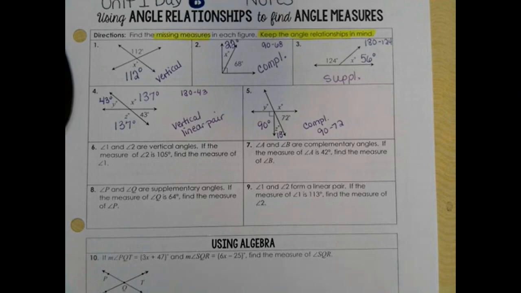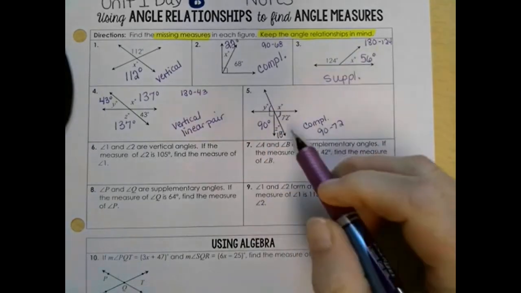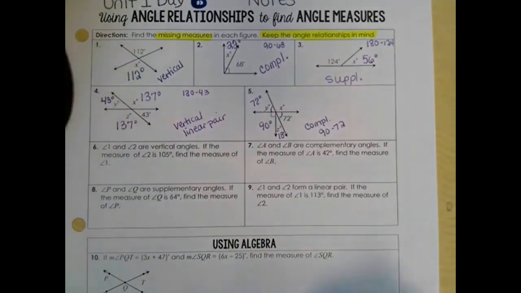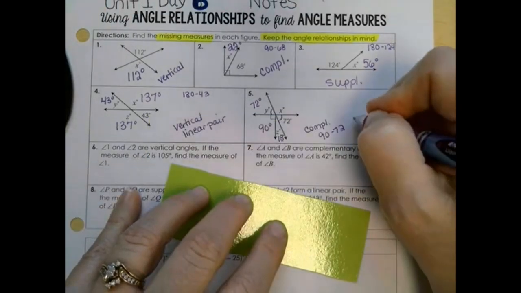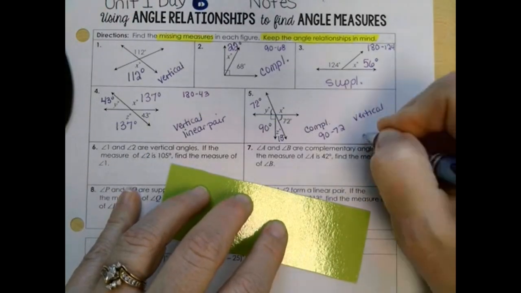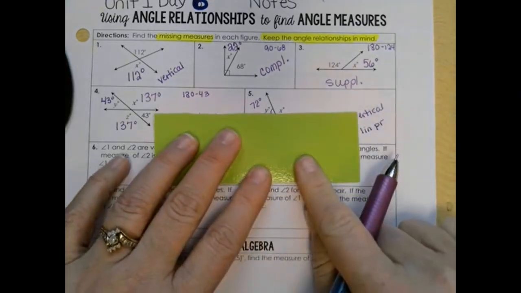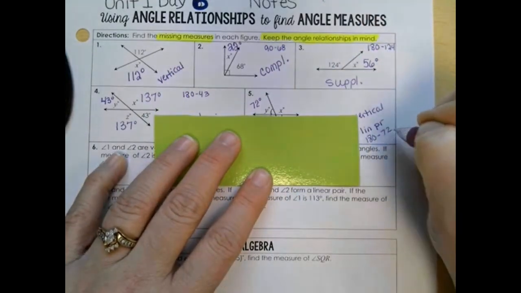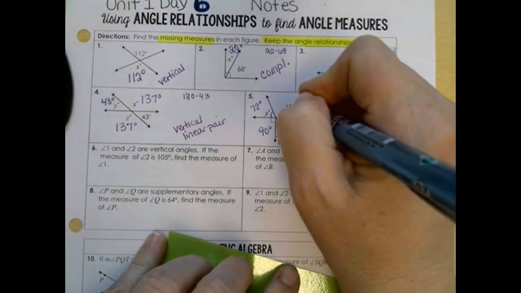My next question, do you see a pair of vertical angles? Right here. These two angles are vertical. So if this one is 72, then this one has to be 72. And then these two angles right here are a linear pair. So we have vertical. And now we have linear pair. I'm going to put LINPR. That's usually how I abbreviate it. So now we have a linear pair. So I'm going to take 180 and subtract the 72. 180 minus 72 gives us 108.